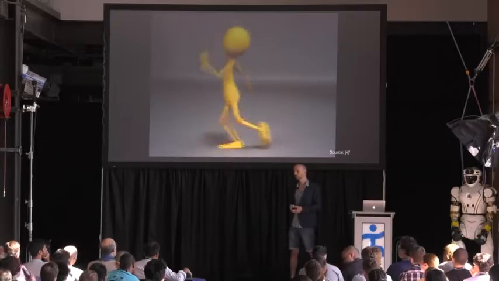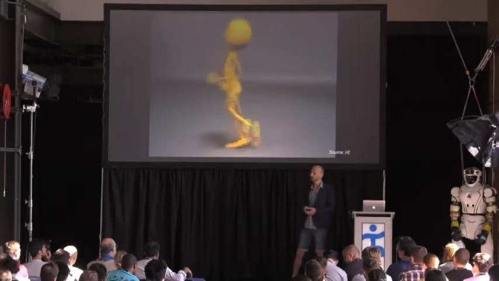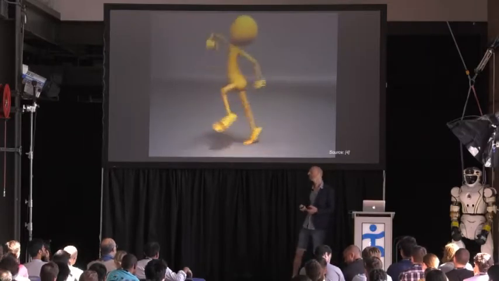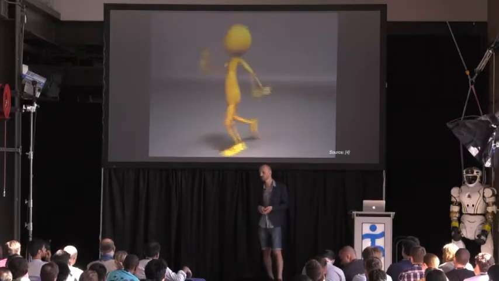For each body part, how many keyframes? For each degree of freedom, how many keyframes throughout a cycle like that? Maybe 10, I would say, probably around 10, maybe a little more.